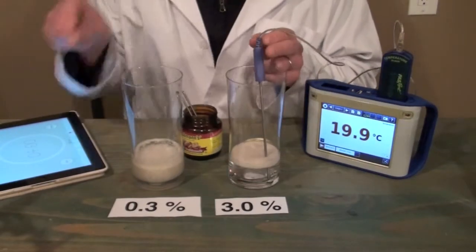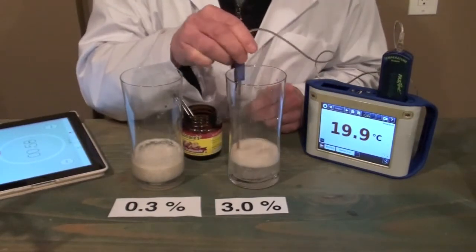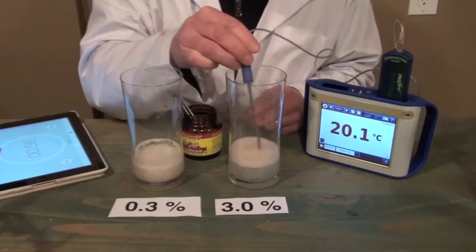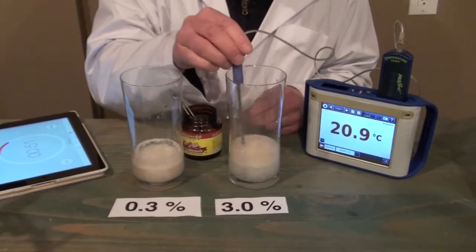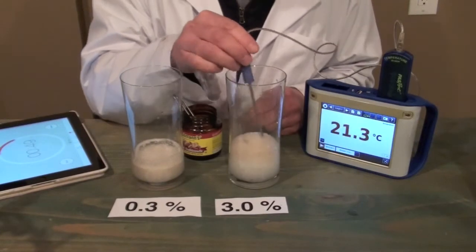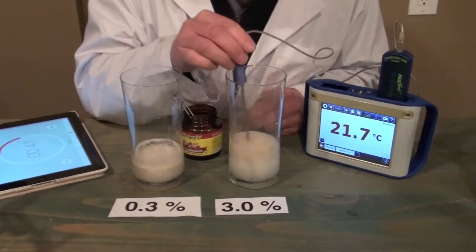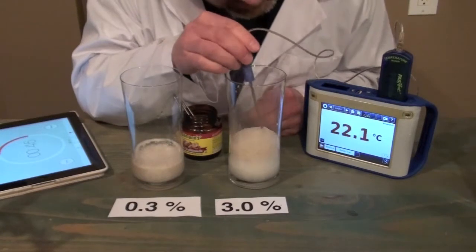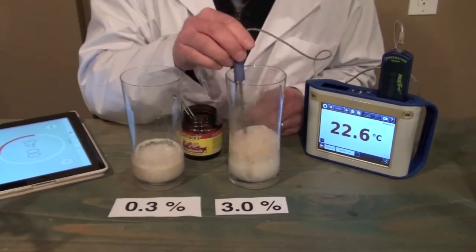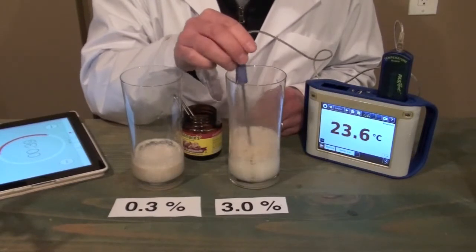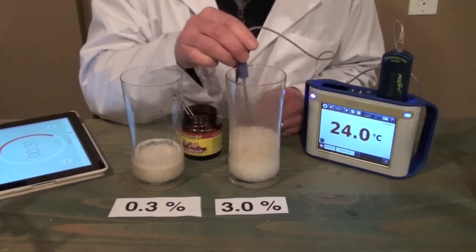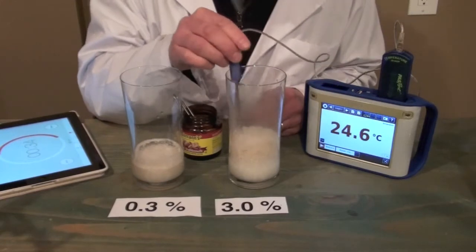And we'll start our timer. Now we can see right off the bat that even after 5 seconds we've already got a centimeter of bubbling. And the bubbling is a lot more violent. Just going to continue to gently stir like we did before.